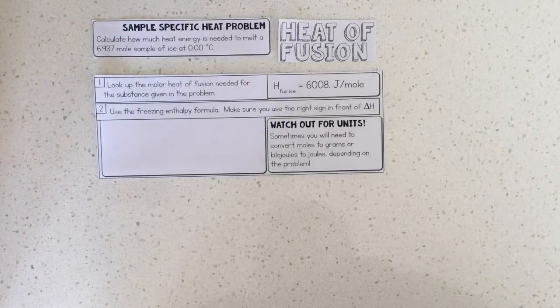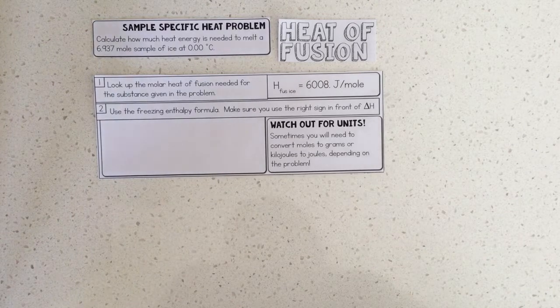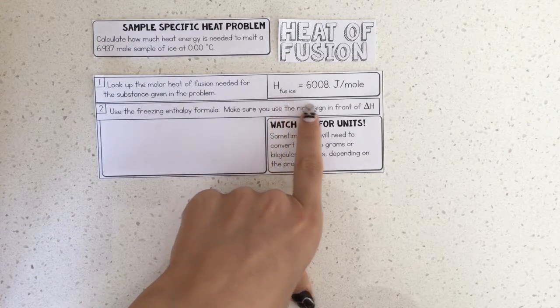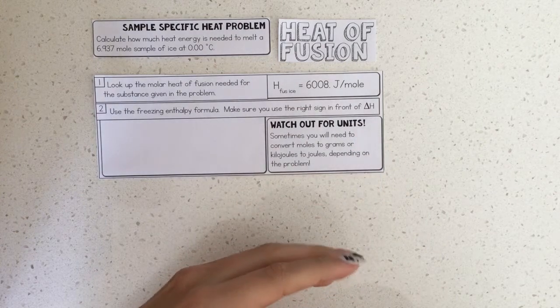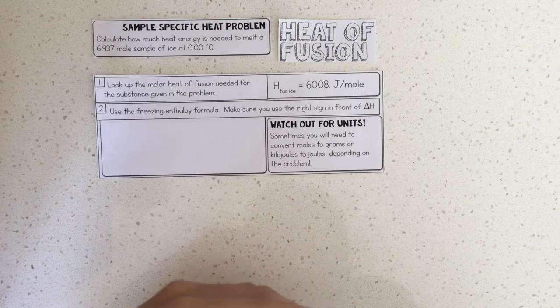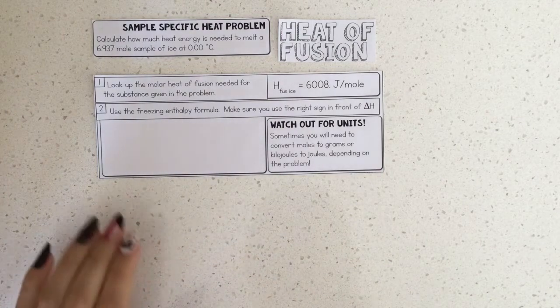So let's use the heat of fusion. We're asked to calculate how much heat energy is needed to melt a 6.937 mole sample of ice at 0 degrees Celsius. Now, it's nice that they're giving us an amount of ice in moles, because we would have to convert to moles if we were going to use our heat of fusion. The heat of fusion for ice is 6,008 joules per mole. So for every mole of ice we have, we need 6,008 joules in order to heat it enough to melt that 1 mole. So we're going to use the formula.